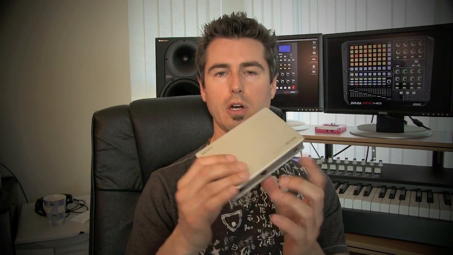So when you're choosing a card, you also have different types of inputs and outputs. This card only has 1/4 inch inputs and outputs.